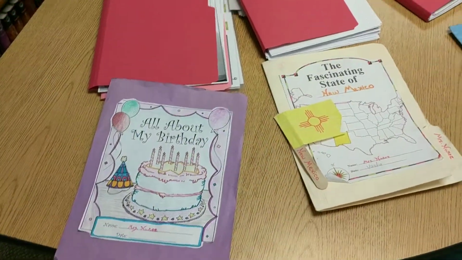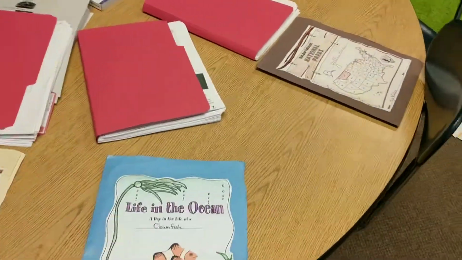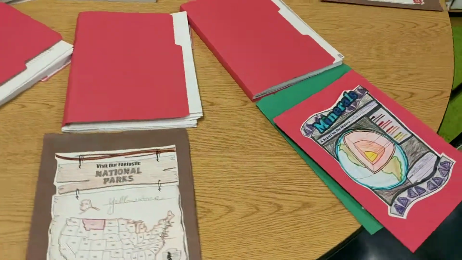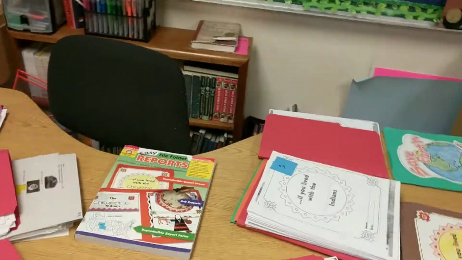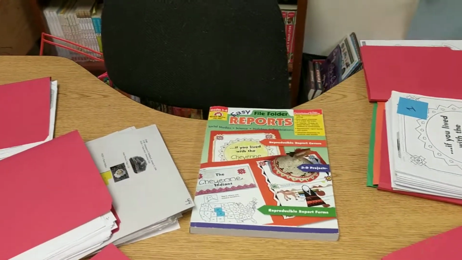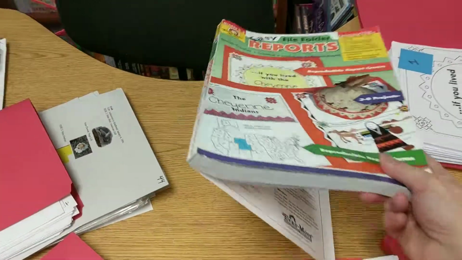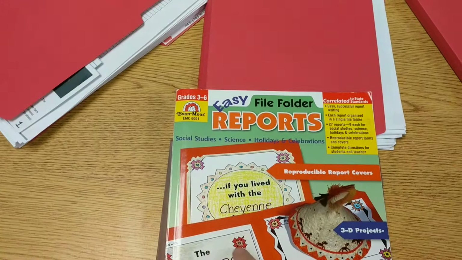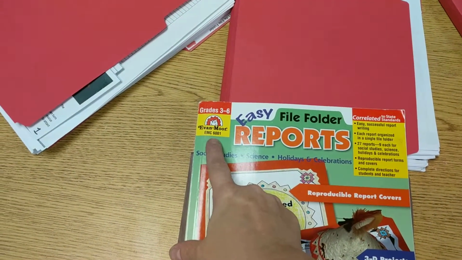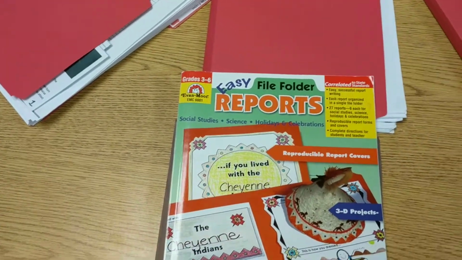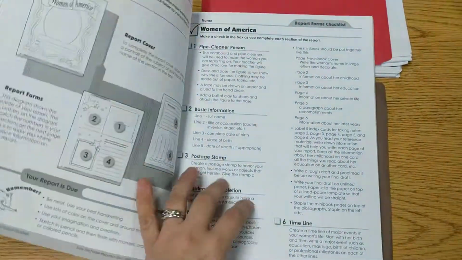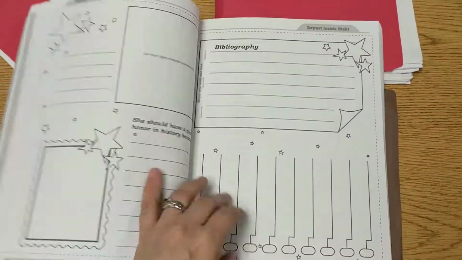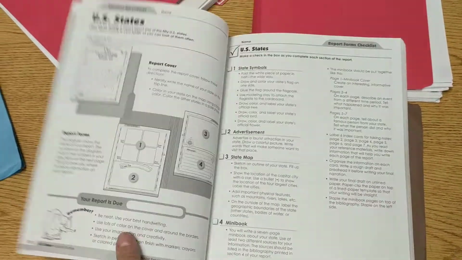So I'm going to talk about something I use in my class fairly often, and I'm going around on my kidney table here to show real quick, and that is file folder reports, and that's from this book here. It's Evan Moore. If you're ever looking up Evan Moore, you can look up this number, EMC 6001. These are easy file folder reports. They're kind of already set up for you where you can print out the masters.